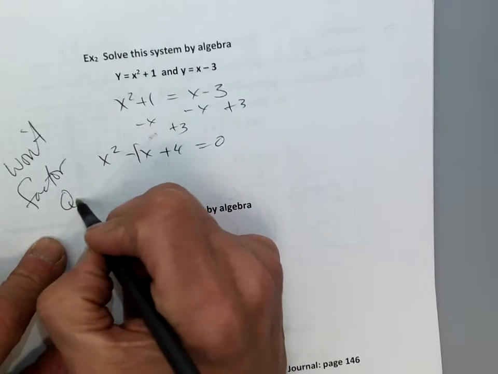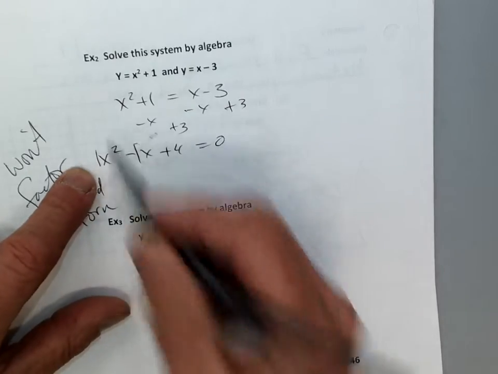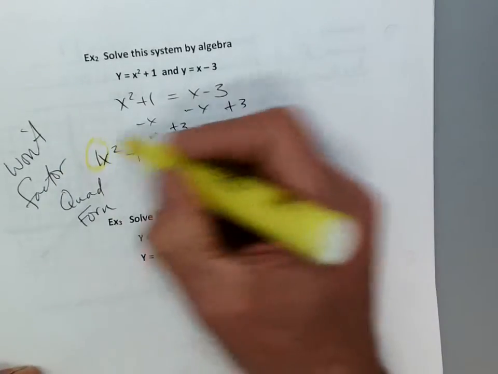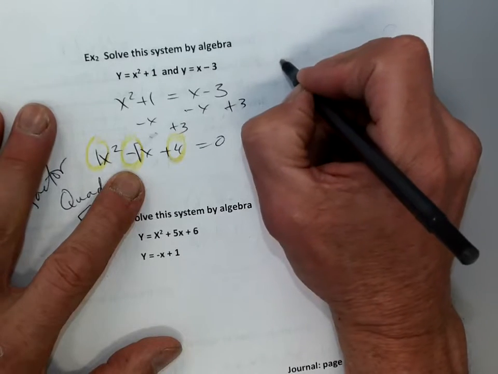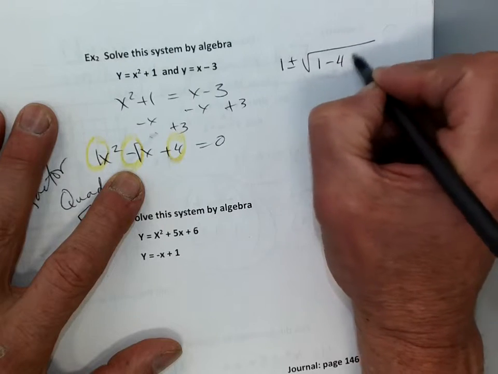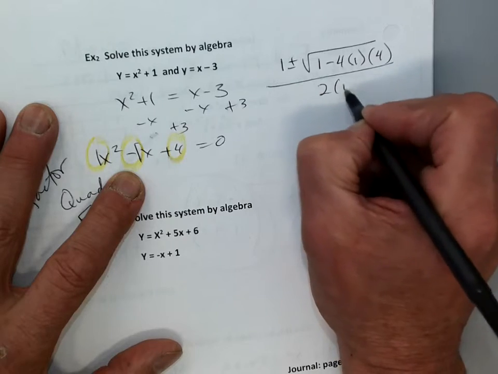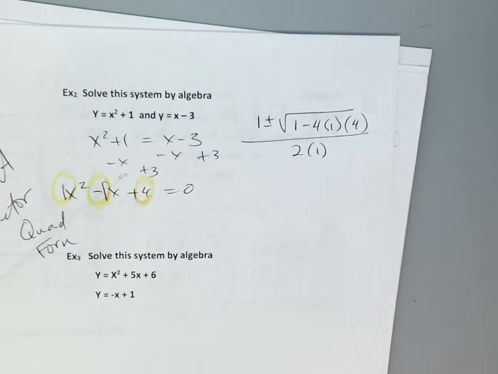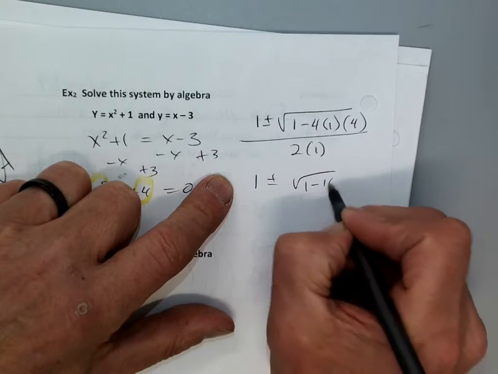Quadratic formula from here. My A is 1. Here's my A. Here's my B. And here's my C. All right, so I'm going to go negative B plus or minus the square root of B squared minus 4 times A times C, all over 2A. Now, right now, I already know I can stop. How do I know I can already stop? I'll go one more step further, and you guys will agree. 1 plus or minus the square root of 1 minus 16, over 2.